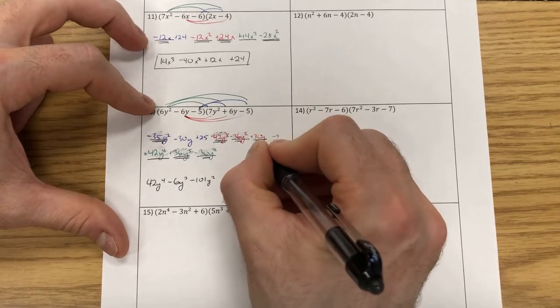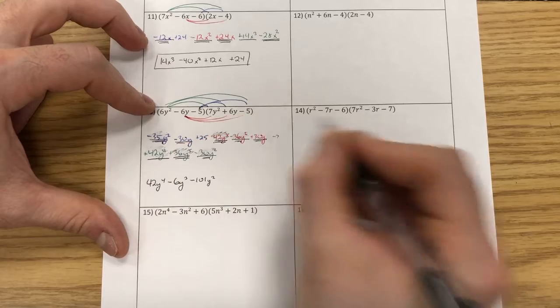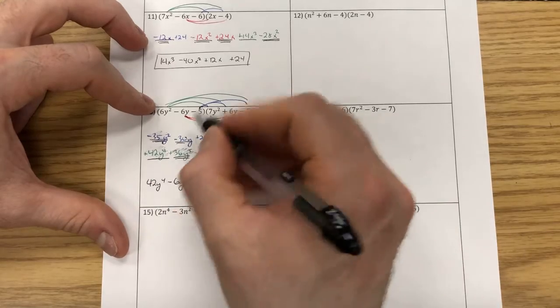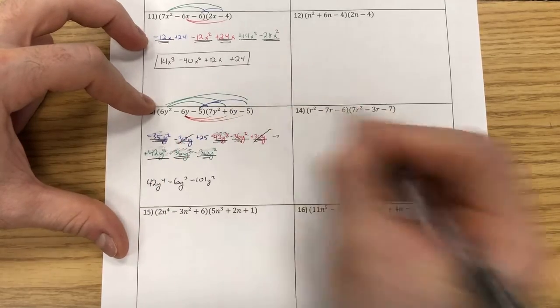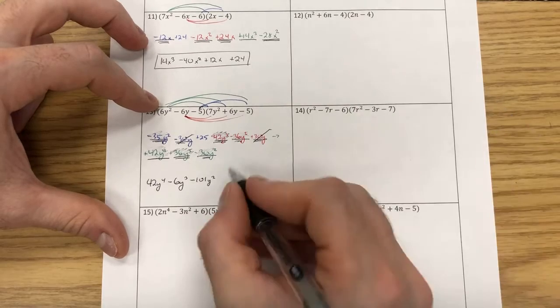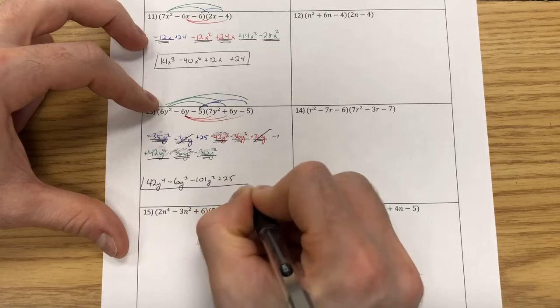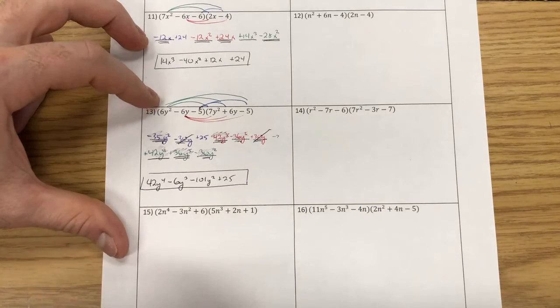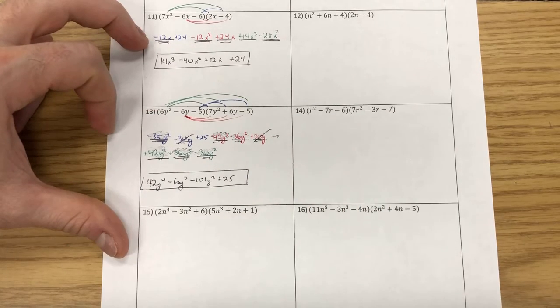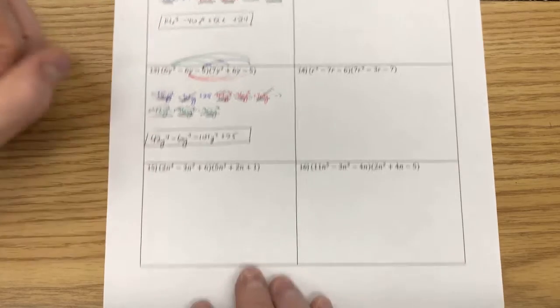Last thing I have to deal with, plus 30y minus 30y. Those actually cancel. So I have no y term. I'm left with 25. There we go. And so this combined rather nicely.